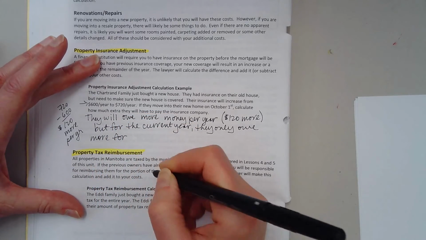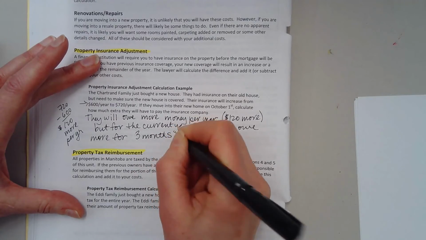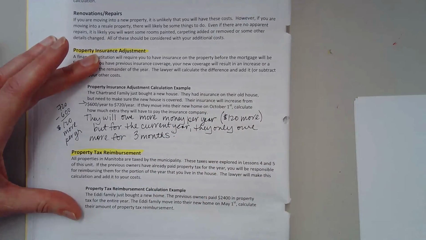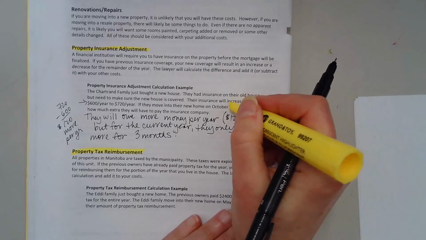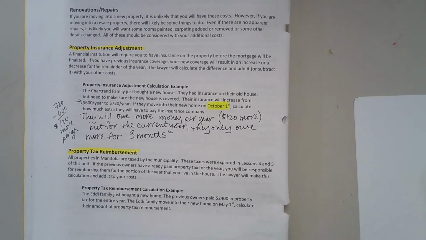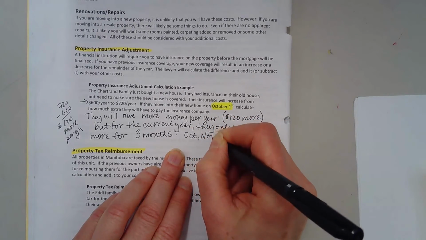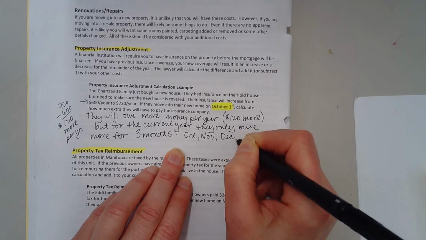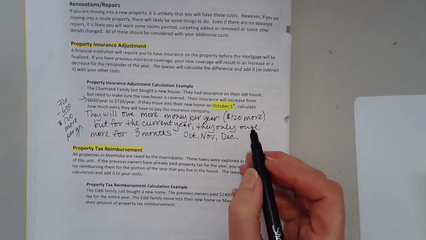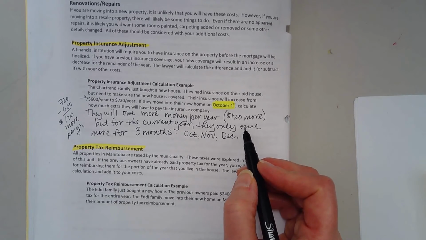it's 3 months, right, Nicole? Yes. 3 months. How'd you get the 3 months? October minus... yeah, 7. If they're moving in October, we're going to assume, if you're not told otherwise, they're paying their insurance January 1st to January 1st. That's not always the way it goes, but that's what we'll assume. So the 3 months were for October, November, and December. Okay, so they shouldn't owe another 120 more for this whole year. They only owe for 3 months.